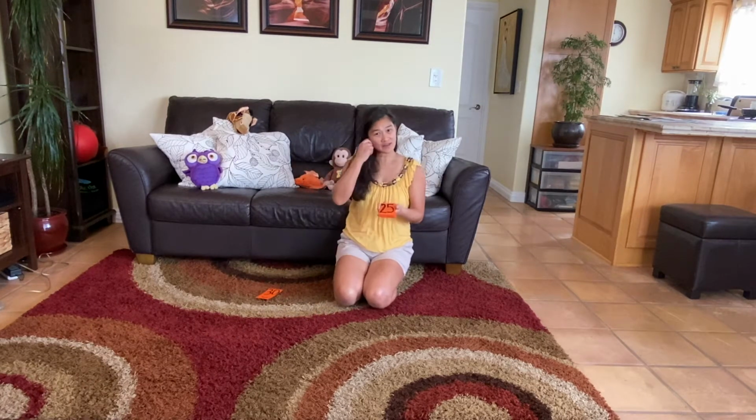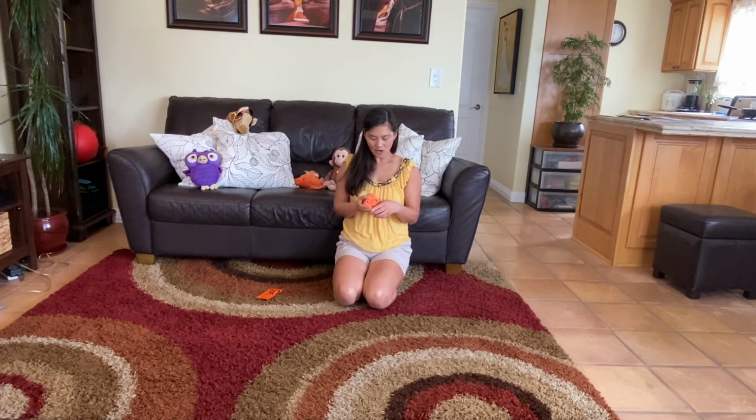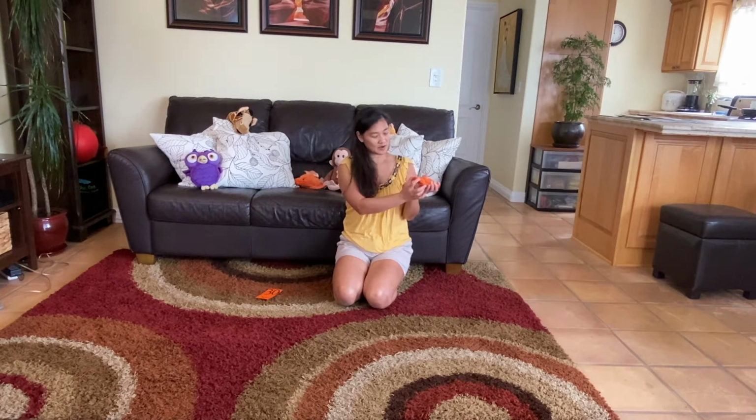And then the rest of your deck, you're going to shuffle, okay? You're going to take a bunch from the bottom, put it at the top. Pull a bunch from the bottom, put it at the top. Pull a bunch from the middle, put it at the top. You're going to need some fine motor skills here.